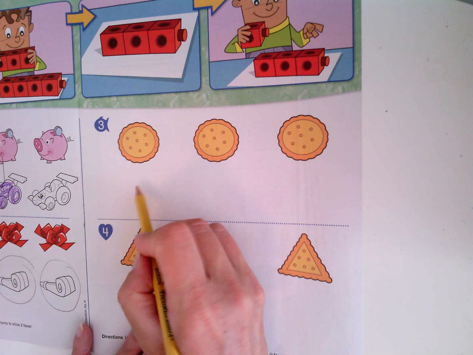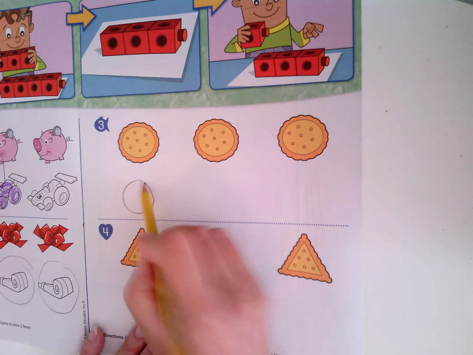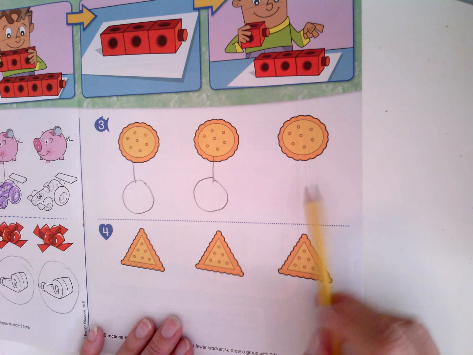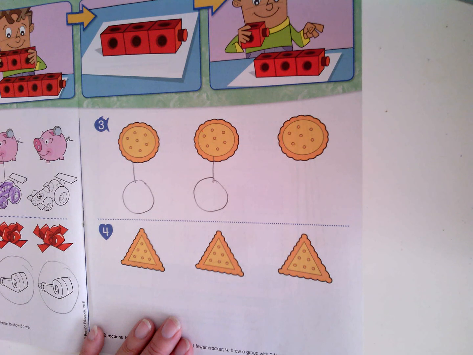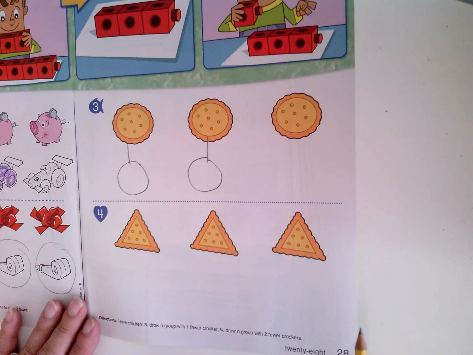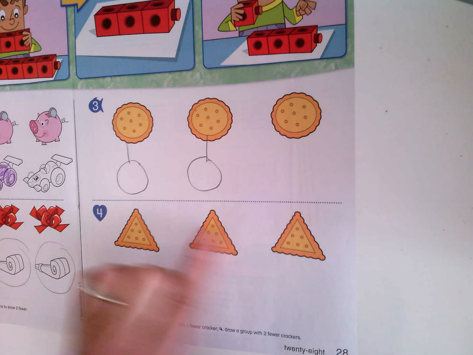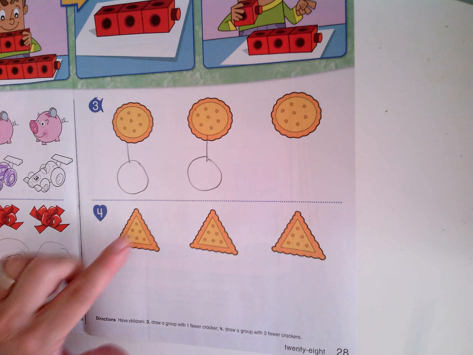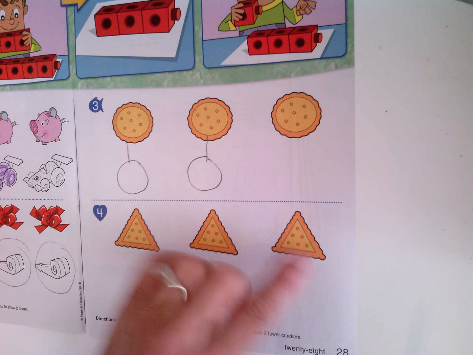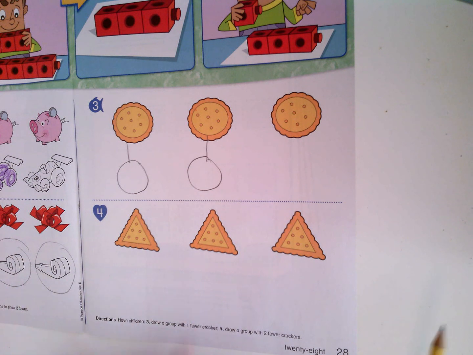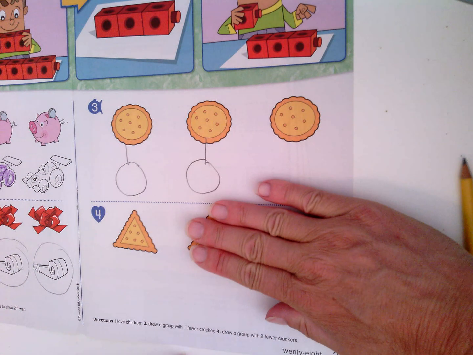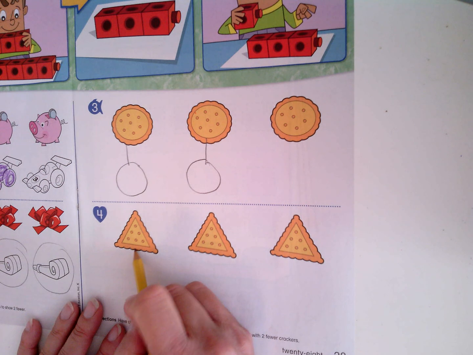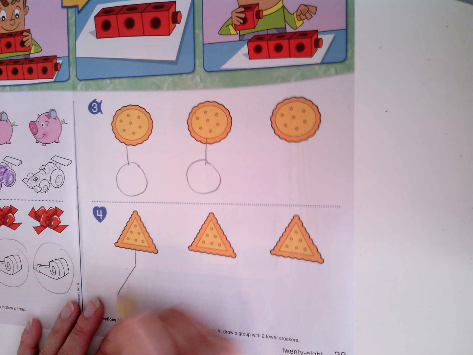Good job. And these crackers are what shape? Triangles. Good job. So you're going to draw a group with 2 fewer crackers. That means 2 of the crackers aren't going to have partners. So you would just need to draw 1 triangle cracker, right? These 2 don't have partners. So 1 is 2 fewer than 3. Awesome job.